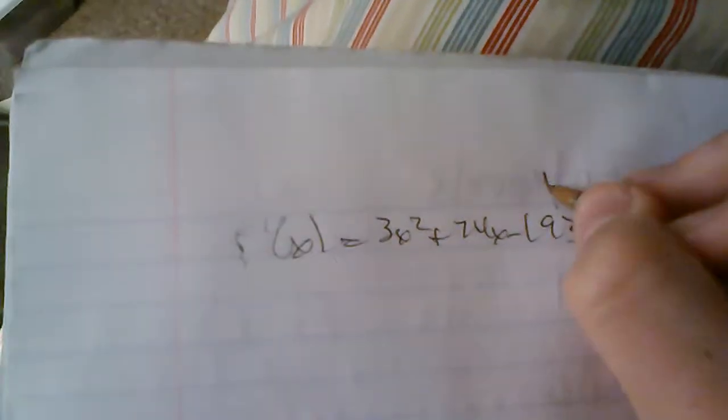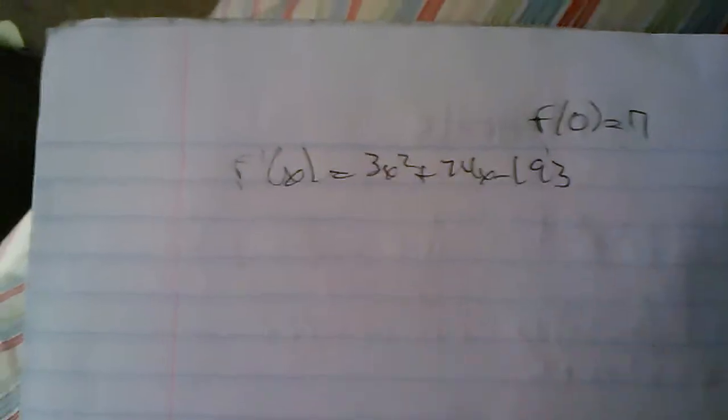Well, that's gorgeous. So let me just try and remember: 3x squared plus 74x minus 193. So f prime of x goes 3x squared plus 74x minus 193. Okay, and then, what was it? f of 0 equals pi. So we're going to integrate this again, and great.